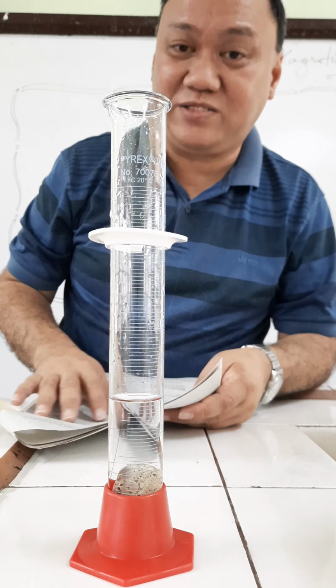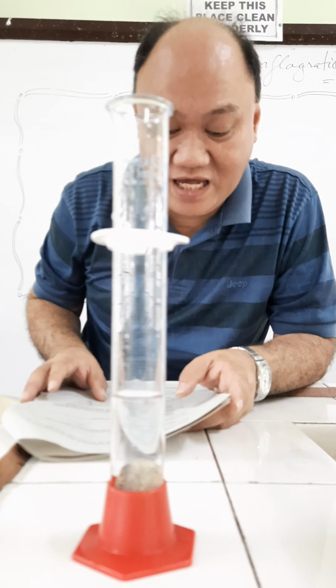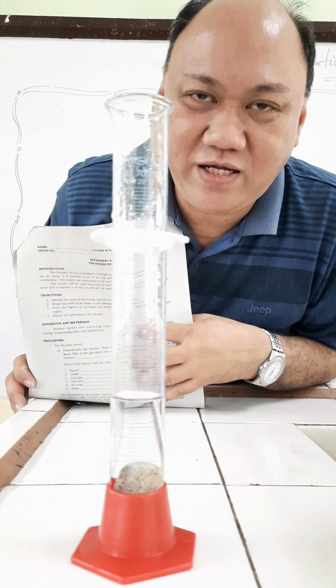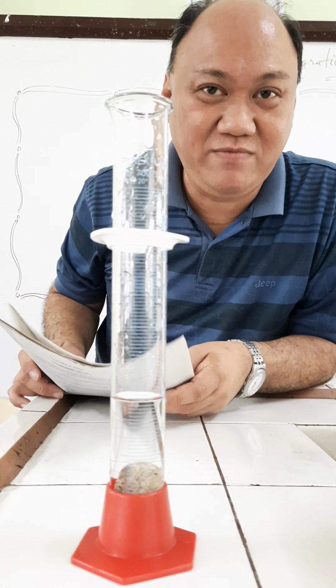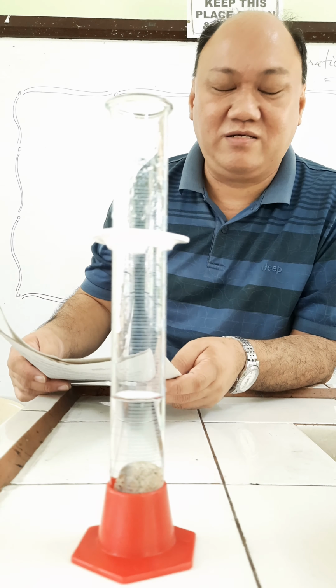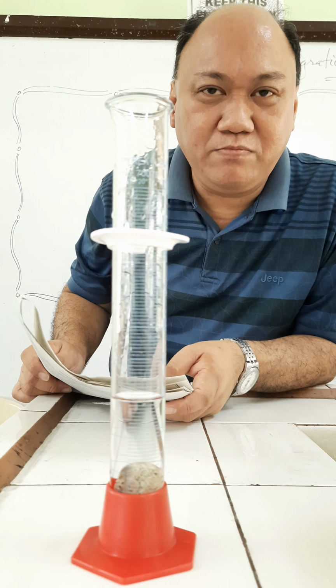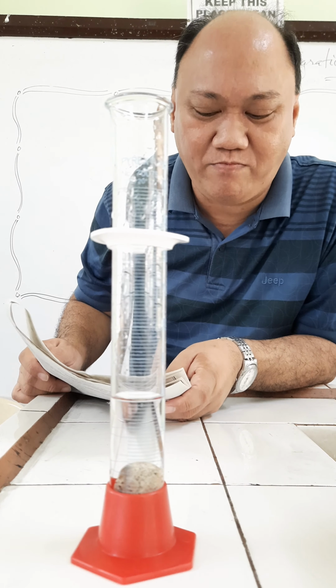Initial reading, 30 ml. Now, our final reading is 40 ml. Try to do a very simple arithmetic and you will know the volume of the pebble inserted into this graduated cylinder. So that ends procedure number 2. Now let's proceed to procedure number 3.